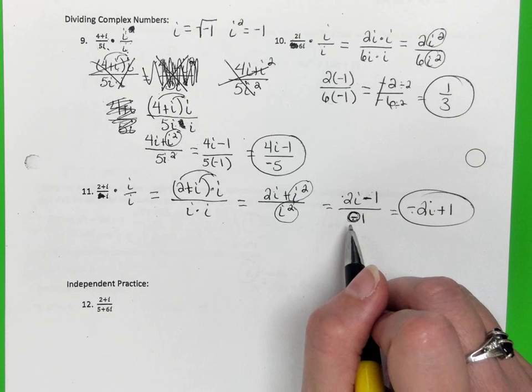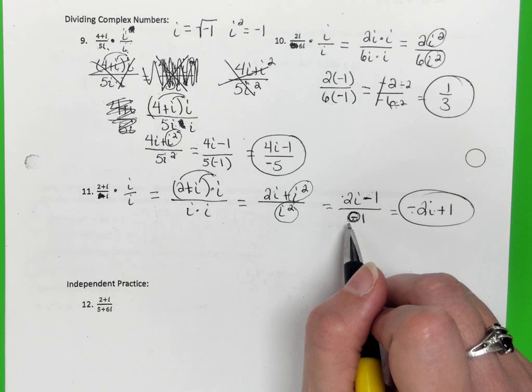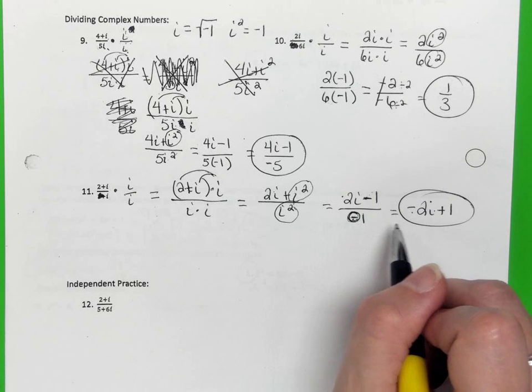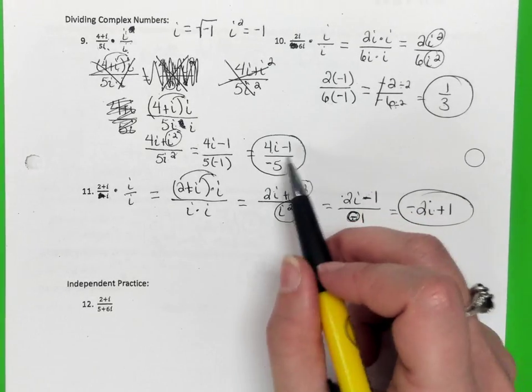Is it always just going to be one flat thing? What do you mean one flat thing? Is that the answer? Neither one of these. These were both fractions.